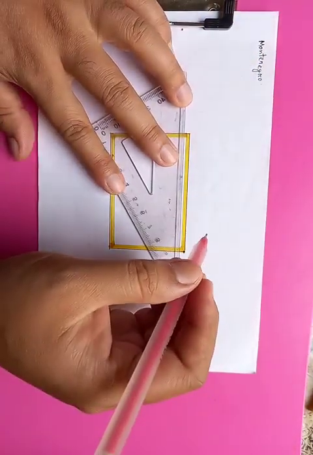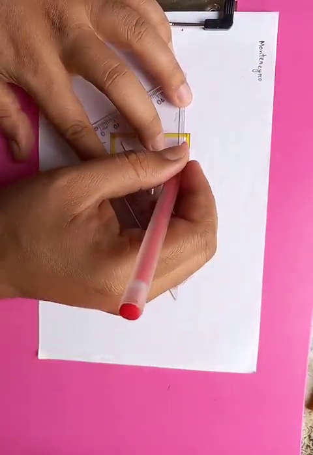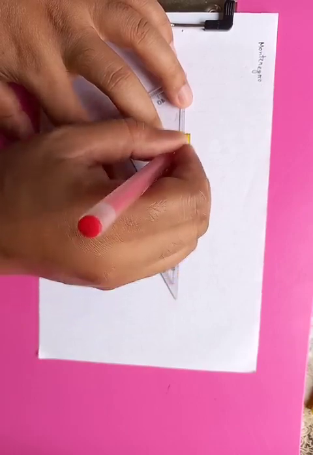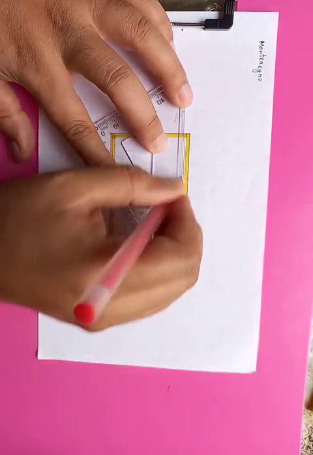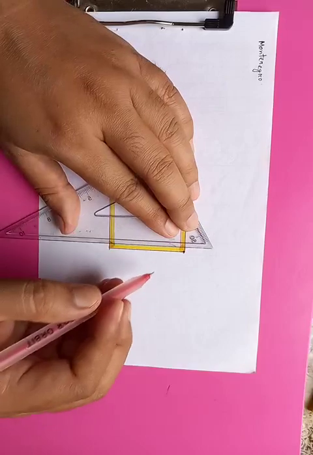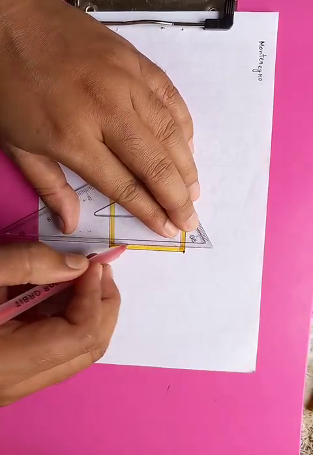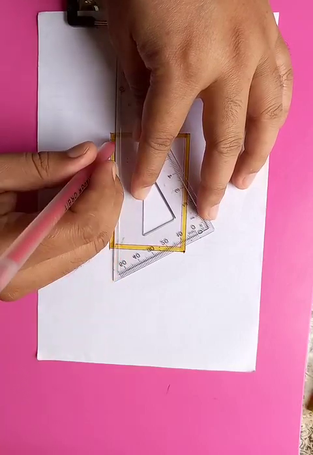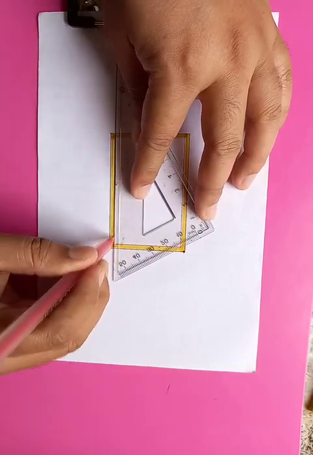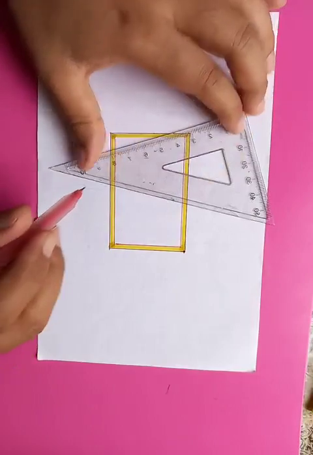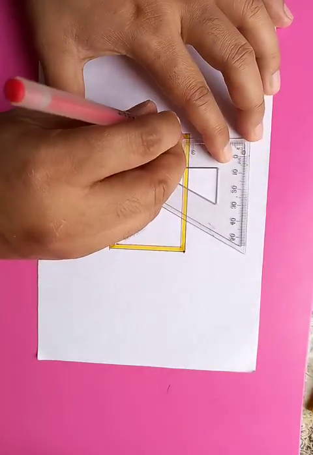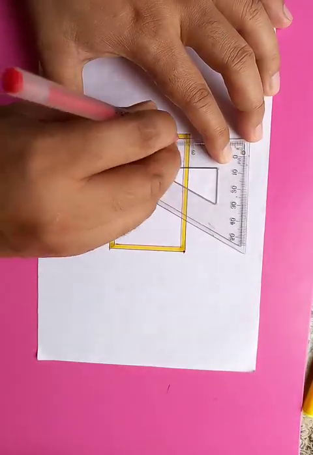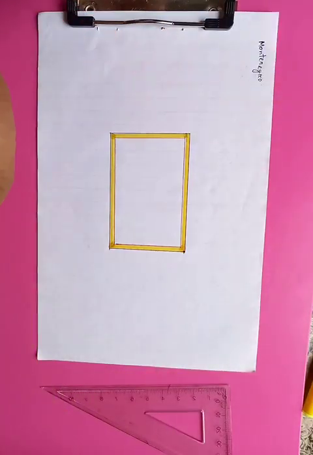For the red symbols and the colors inside, let's put a border outline with the red pen. Okay. All right.